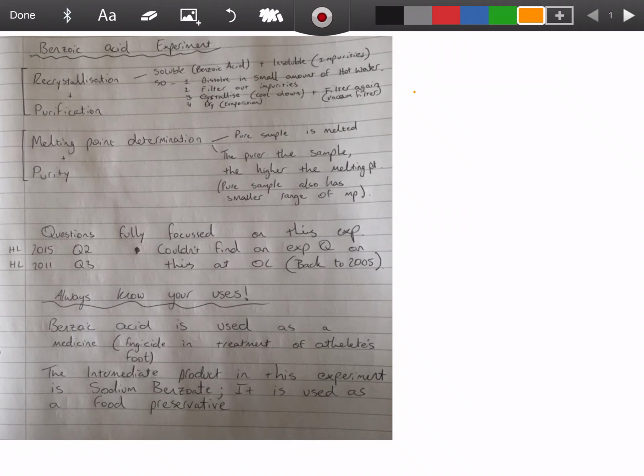It's usually split into two parts, as I've got here, 1 and 2. The actual making of the benzoic acid comes up quite rarely, if at all. It usually ties in the idea of recrystallization or the melting point determination, so they're the two bits I'm going to look at in most detail.